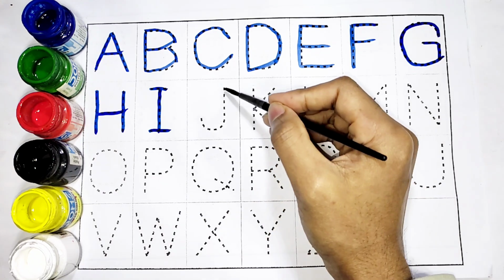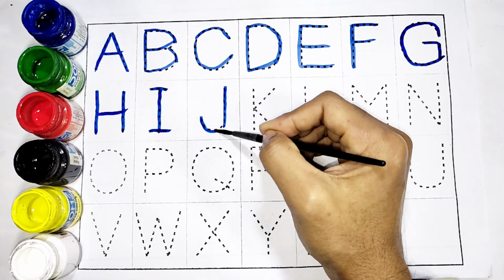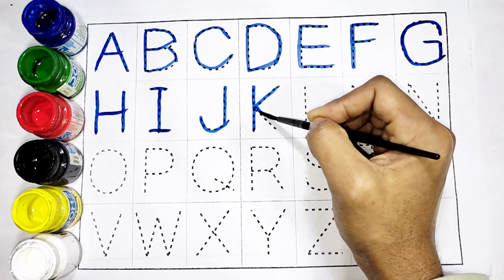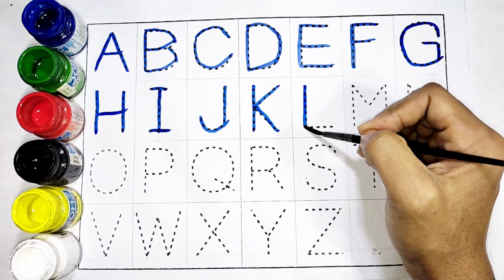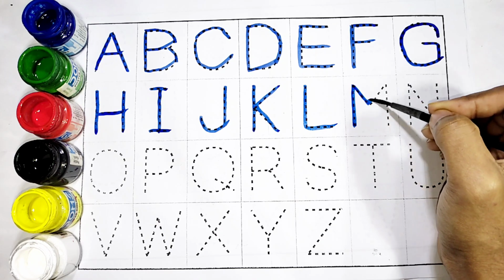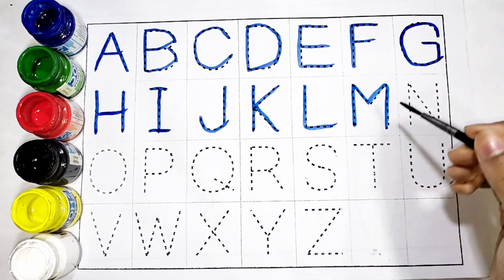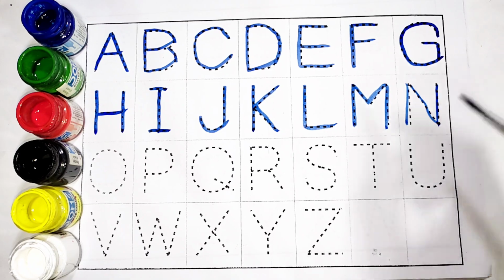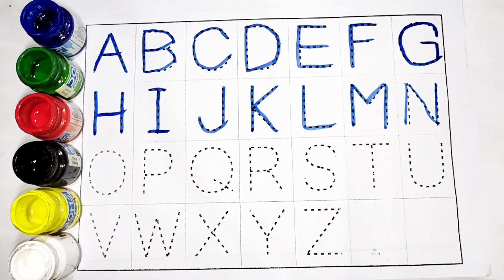The next one is J. And the next one is K. The next one is L. L for lion, L for lemon. M for moon, M for mango. N for nose, N for nest.